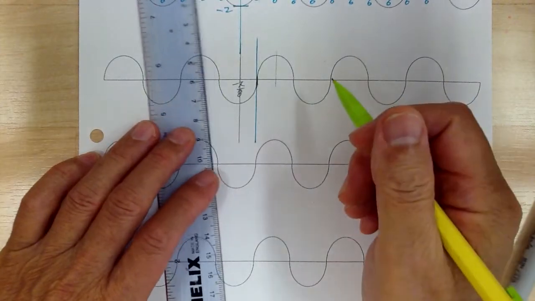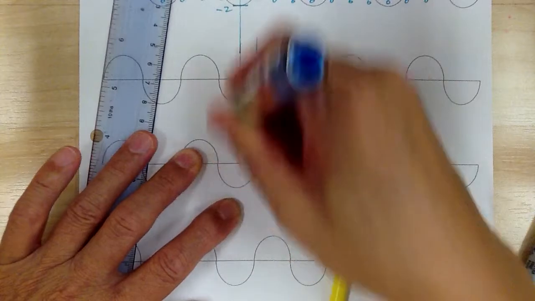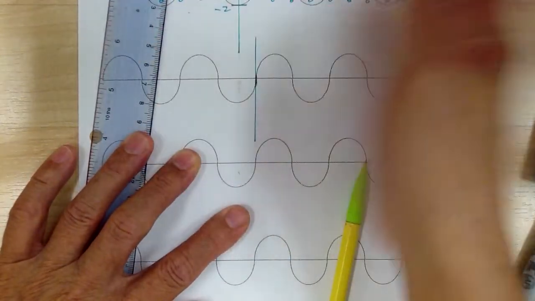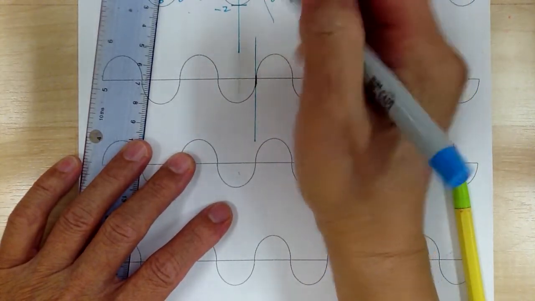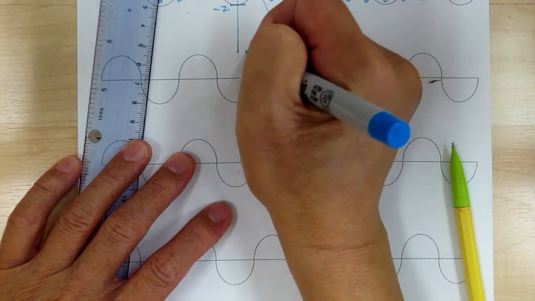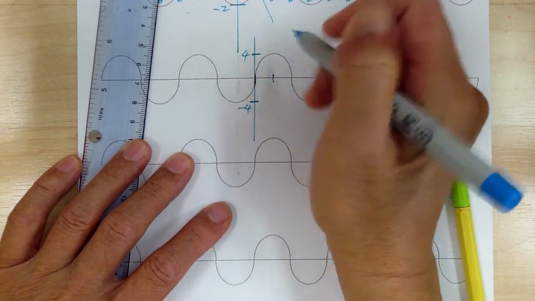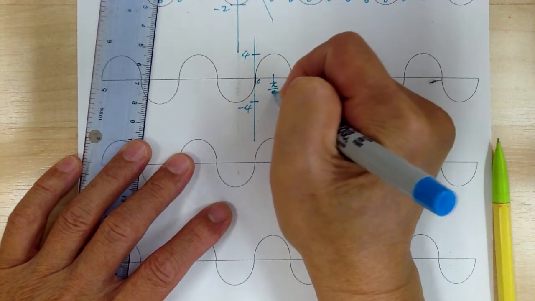Okay. And so now we're ready to go and do all the labeling. So let's get rid of this line. So again, don't have multiple lines. Okay. So after you're done, erase those lines. So this would be the 4. This would be the negative 4. And so this would be 0. And this would be pi over 8.